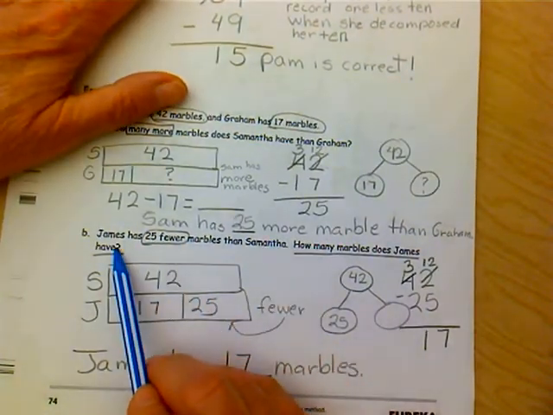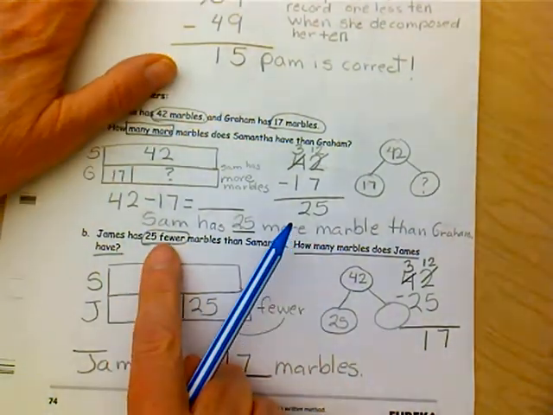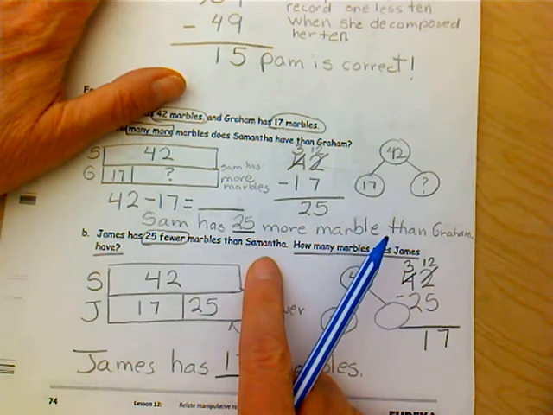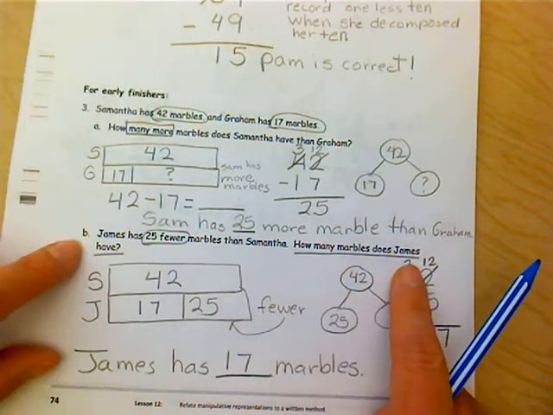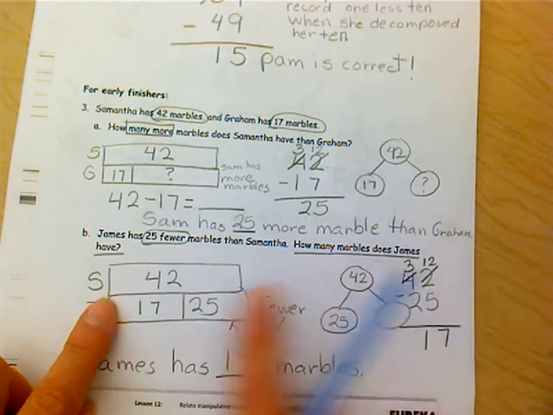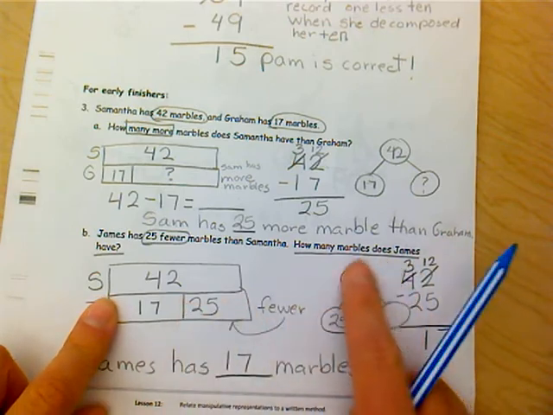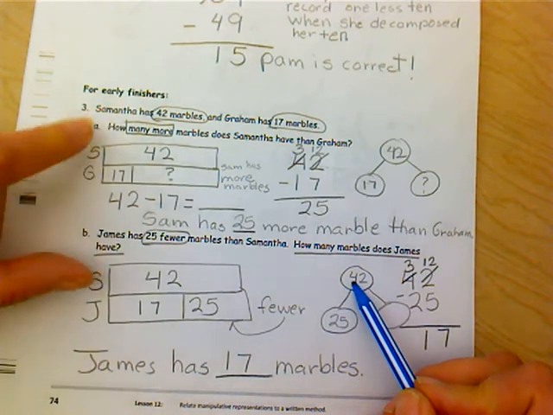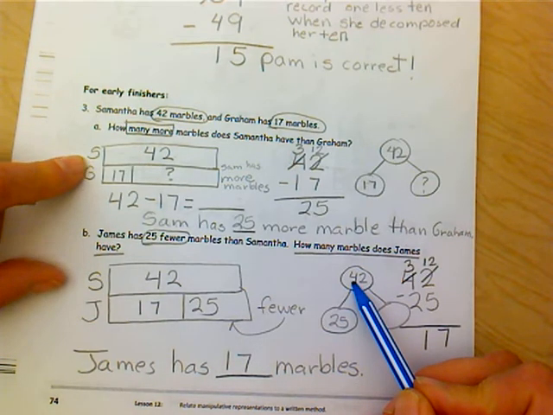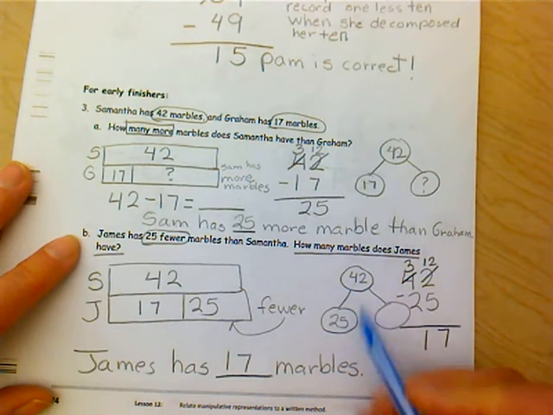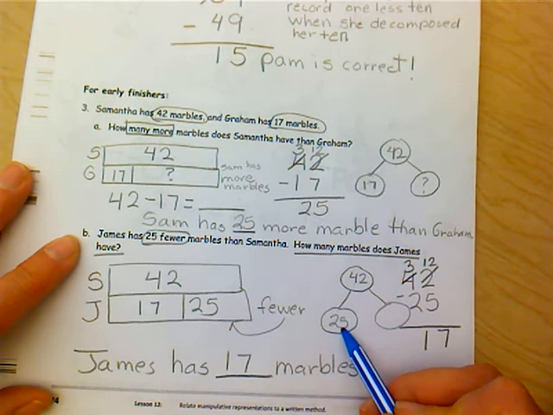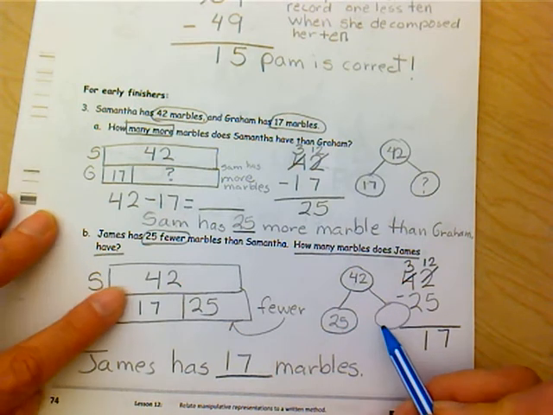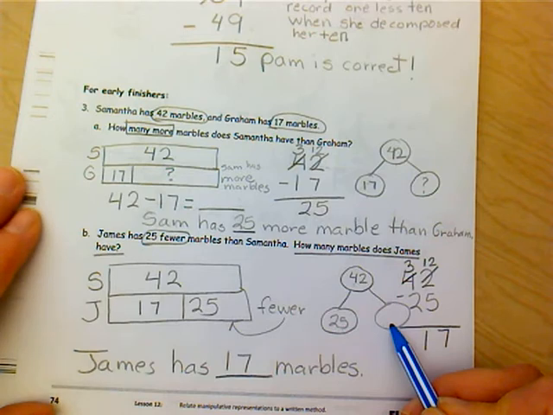Now we have James entering the story, and he has 25 fewer marbles than Samantha. How many marbles does James have? Well, I'm looking at this in my number bond. I know that Samantha, from the problem up here, had 42 marbles, and now I'm being told that James has 25 fewer than her, so I'm trying to find out how many James had.